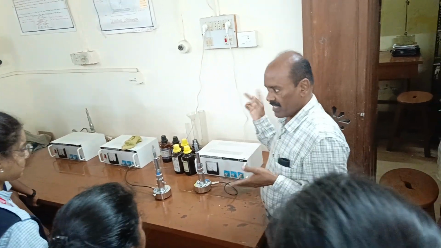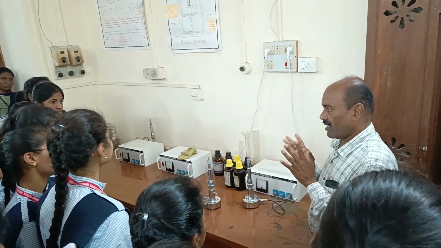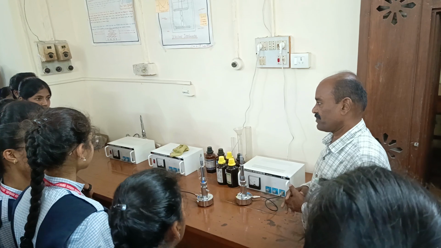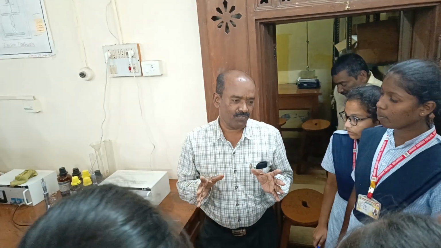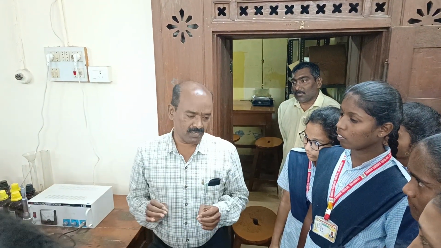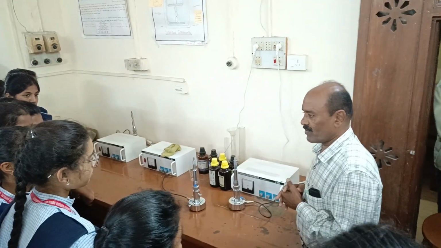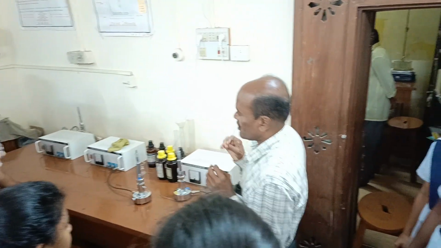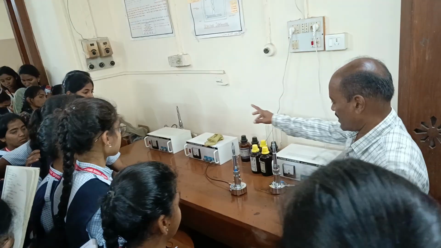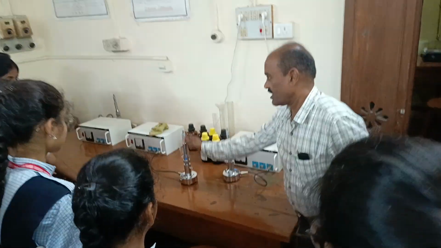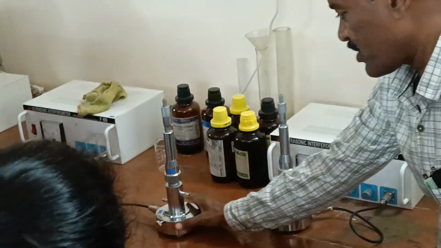So this is the physics department which we have entered. In this we have one lab that is related to heat and acoustics. Acoustics means the study of sound, and heat, you know very well. So this lab is meant for studying the properties of heat and sound. The experiment you are seeing here is a sound experiment, which produces ultrasonic sound.